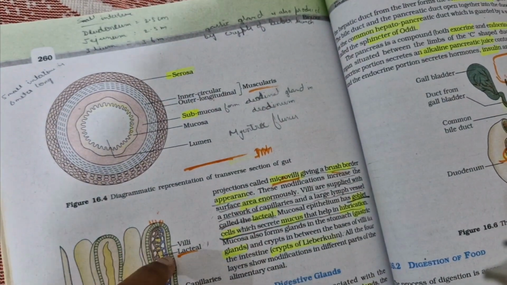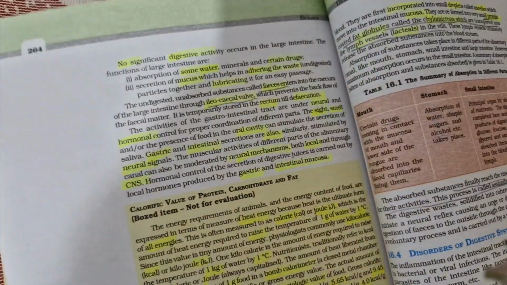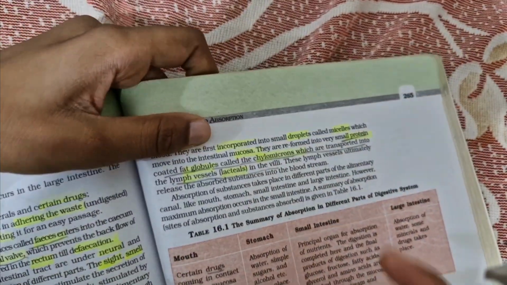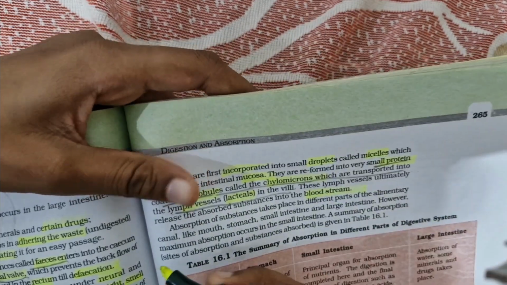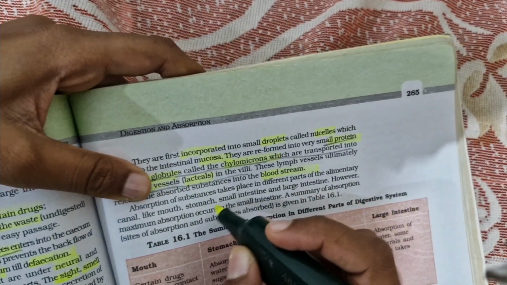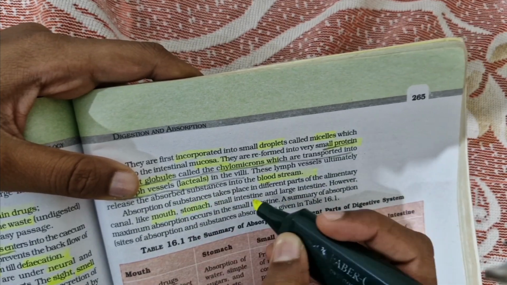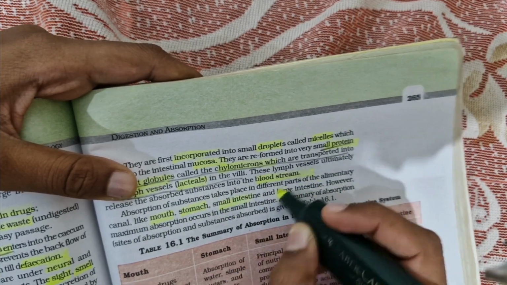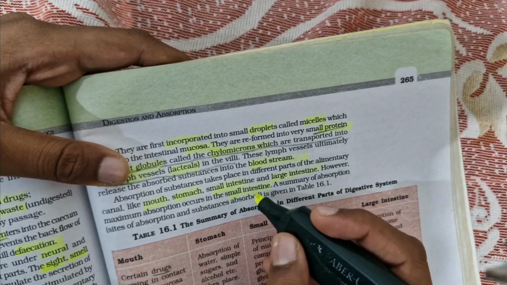After they were formed into chylomicrons, they are taken into the lacteals, that is, the lymphatic vessels, and then into the villi. The lymph vessels ultimately release the absorbed substances into the bloodstream. Absorption takes place in different parts of the alimentary canal: in the mouth, the stomach, the small intestine and the large intestine. However, maximum absorption occurs in the small intestine because it has a large surface area.